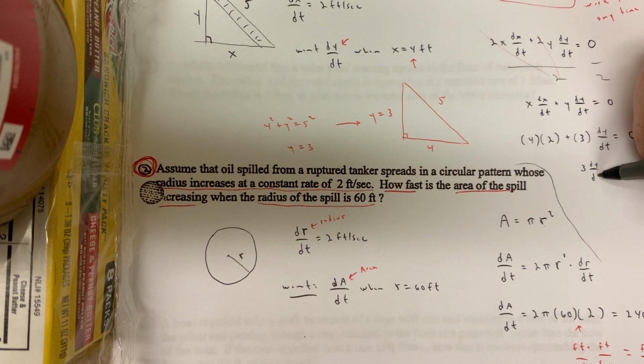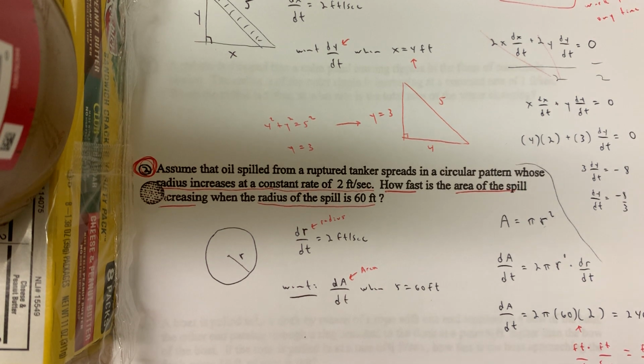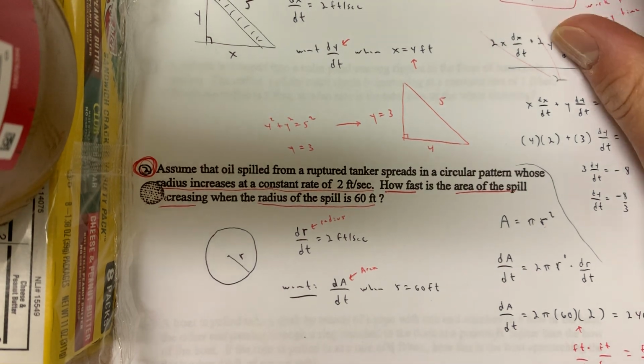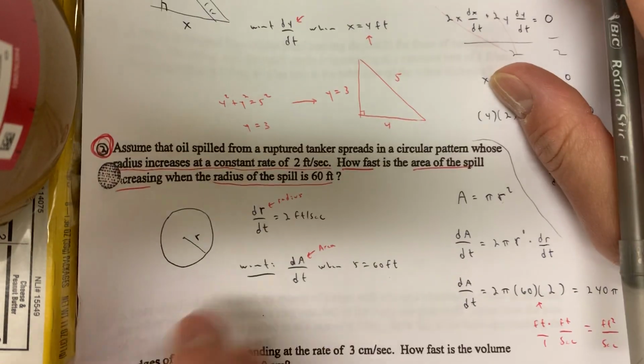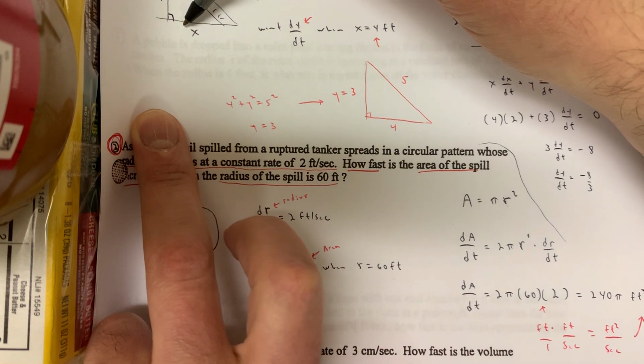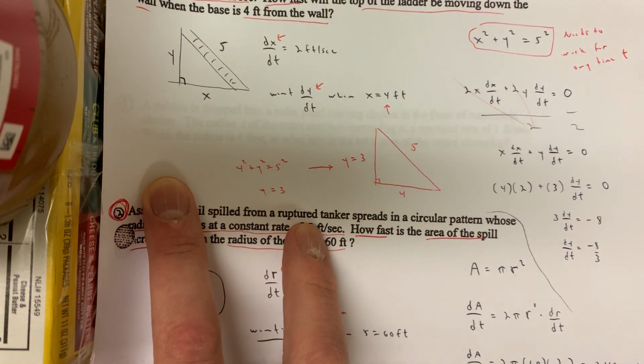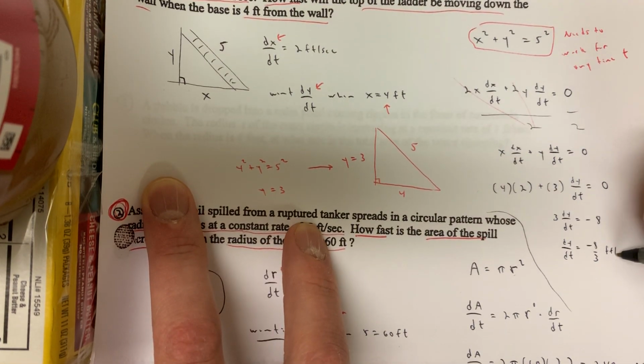Subtract the 8 from both sides. 3 dy over dt is equal to negative 8. Divide by 3. I get that dy over dt is equal to negative 8 thirds. Units. I need units. It's y that's changing with respect to time. y is just a linear measurement. So if x, the other linear measurement, was in feet per second, that means y is also going to be in feet per second.